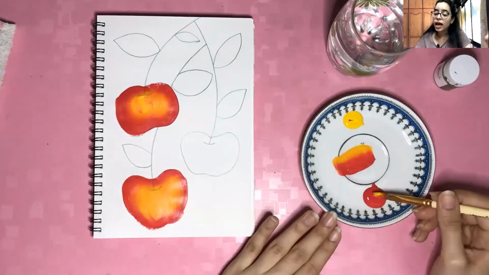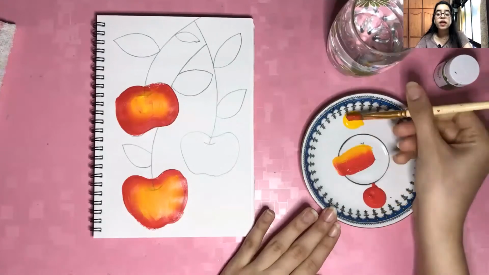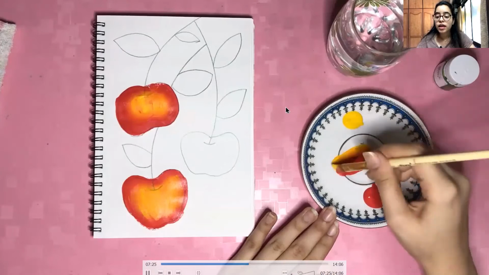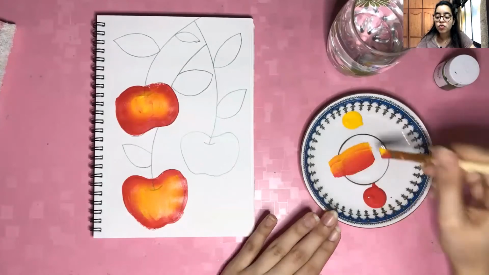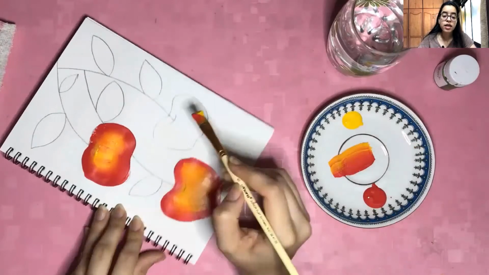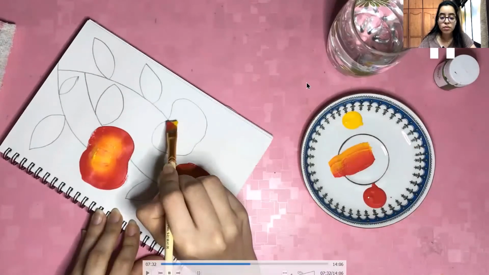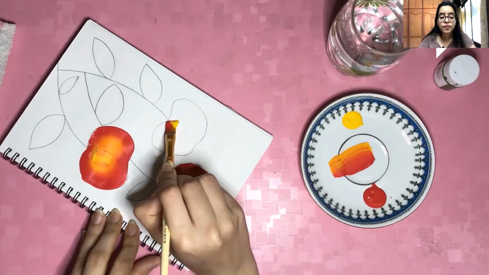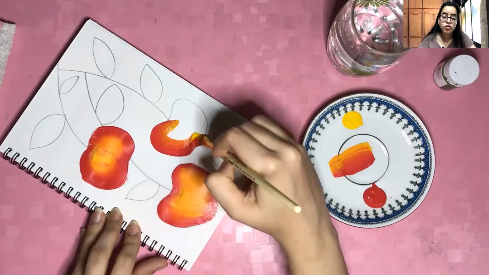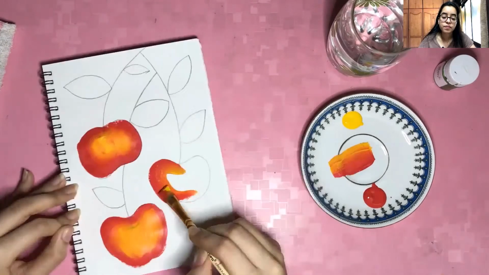So let's move to the next one. In case you still haven't got this technique, here is another recap for you. Don't worry. Again, taking the paint, creating the stroke onto the palette, and then the red part on the outside. Start from the outline. Hold the brush at an angle. Look how I'm holding the brush. The red part is on the outside, and then I create a stroke first.